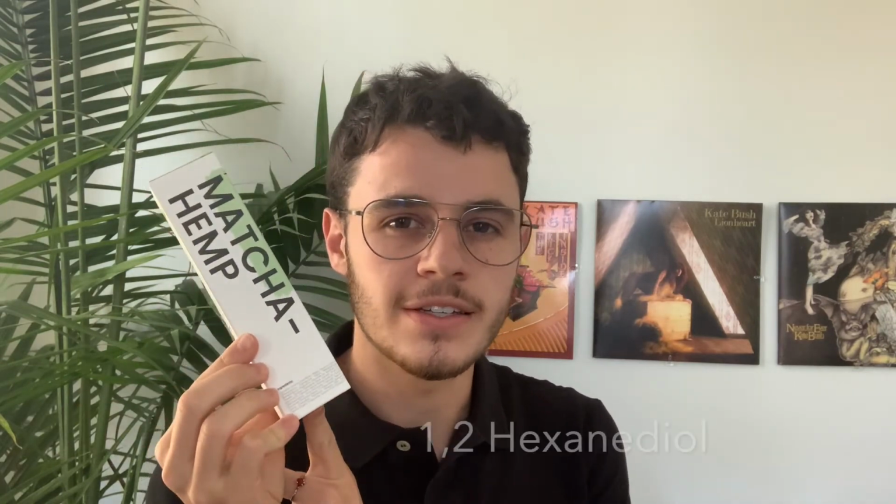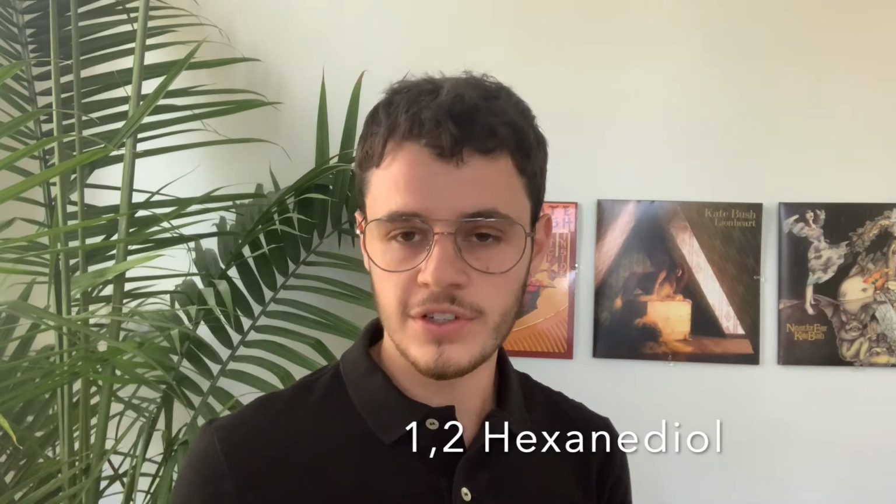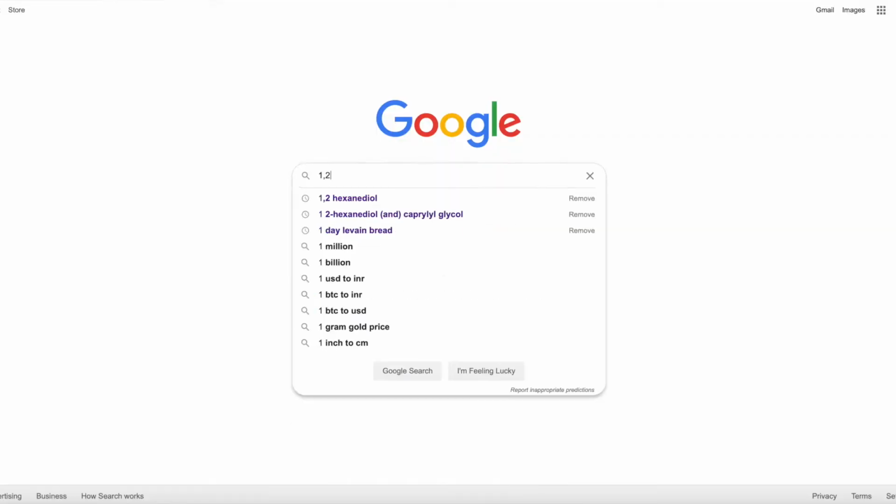Alright, so let's just start off by picking out a skincare product. I just took this one out of my drawer, and this is the Crave Beauty Matcha Hemp Hydrating Cleanser, one of my favorite skincare products. And if we just go pick an ingredient off the list, the ingredients are down here. Let's go with 1,2-hexanediol. And the first thing that you could always do is just give it a good old Google search. So let's see.